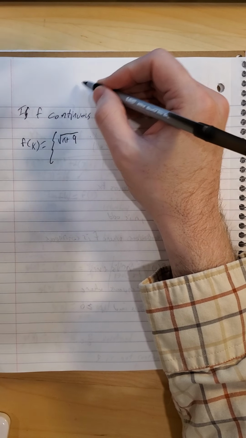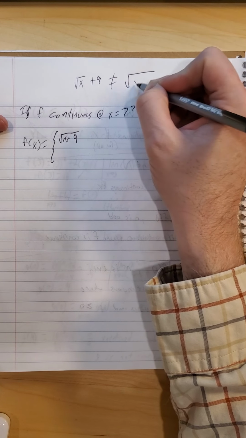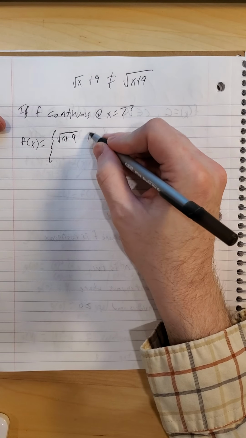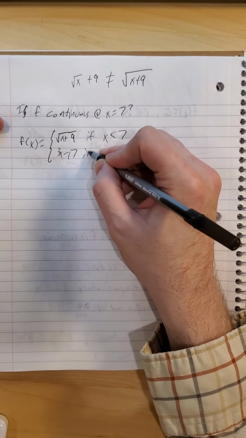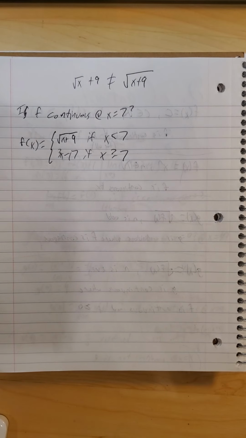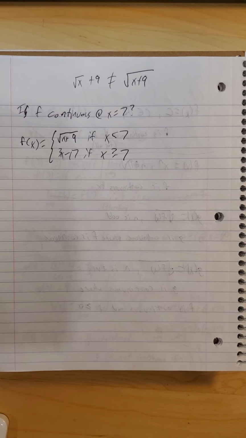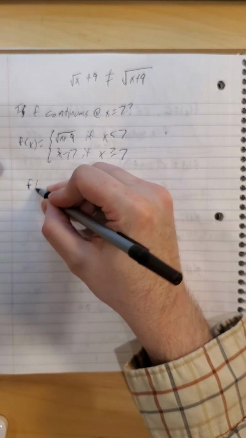Make sure when you're taking down your notes that you can tell this from this, so you know where your radical ends. All right, so f of x is the square root of the quantity x plus 9 if x is strictly less than 7, and it behaves as 3x minus 17 if x is at least 7. We want to know if we have continuity there. So first of all, f of 7.